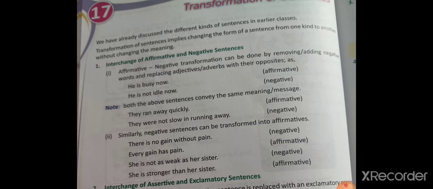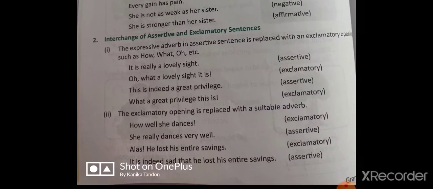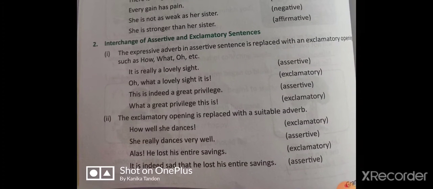Now coming to the second one, which is interchange of assertive and exclamatory sentence. Now we have to see how assertive sentences are changed into exclamatory sentences, or how exclamatory sentences are changed into assertive sentences.